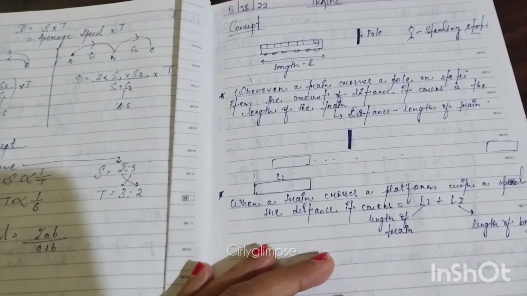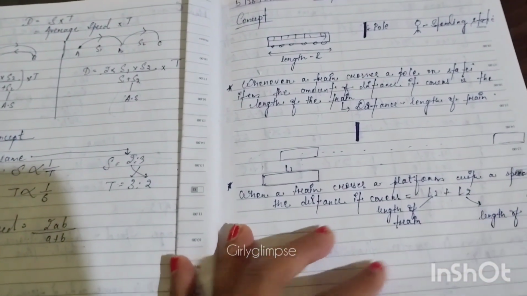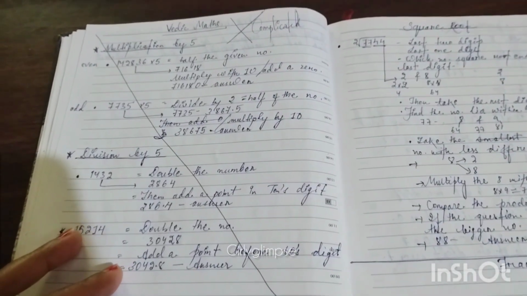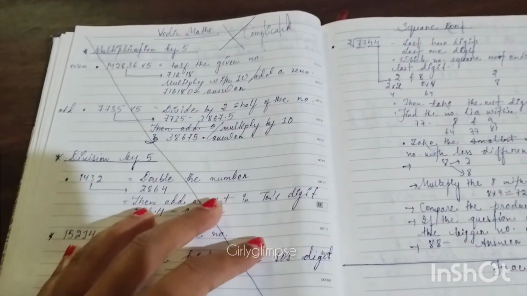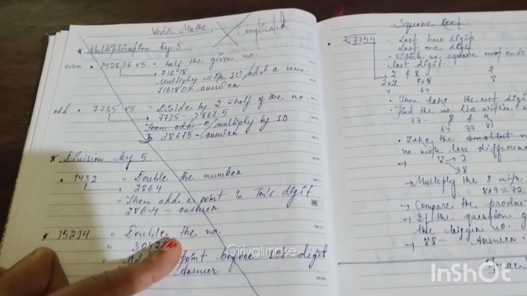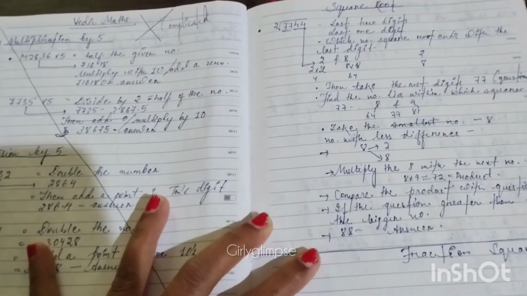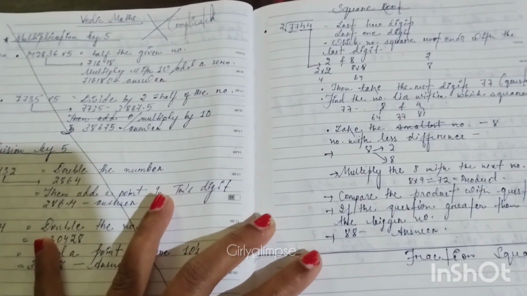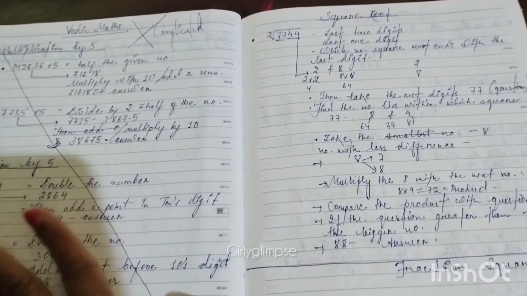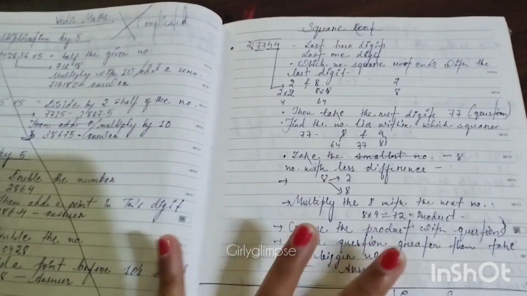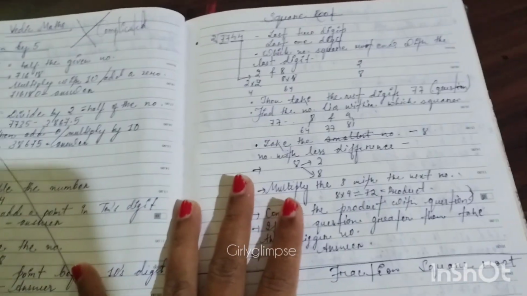While solving train questions, I will advise Kaushik Mohanty's videos. So this is Vedic math. I have crossed this page because I'm not using Vedic maths to solve the questions, as I couldn't understand it very well. If you don't understand something, don't waste time on it.